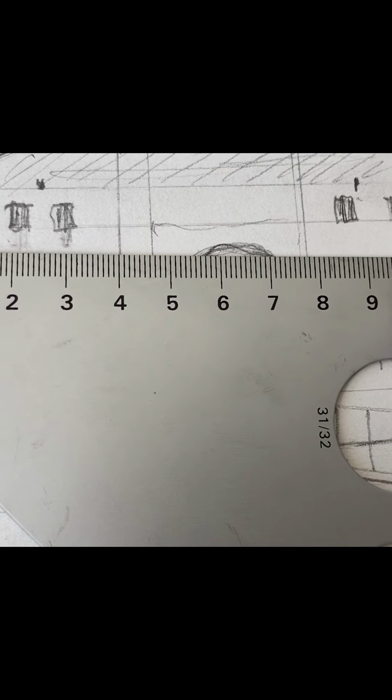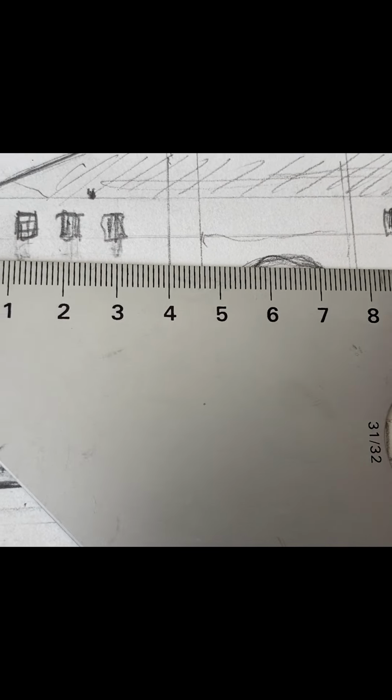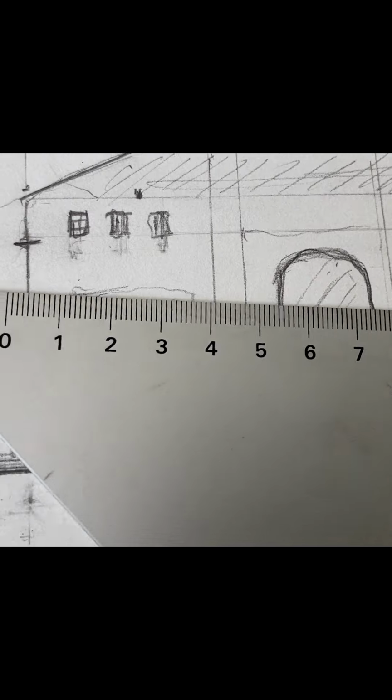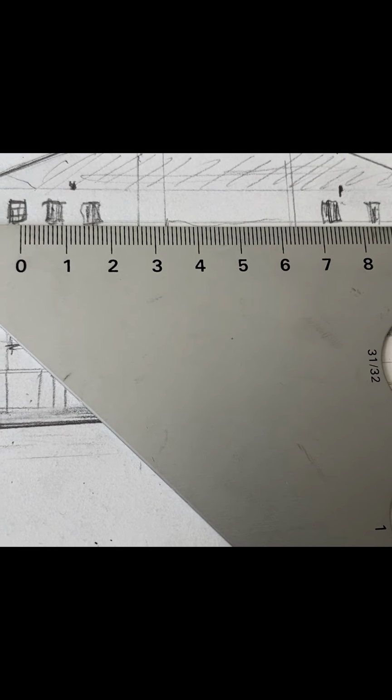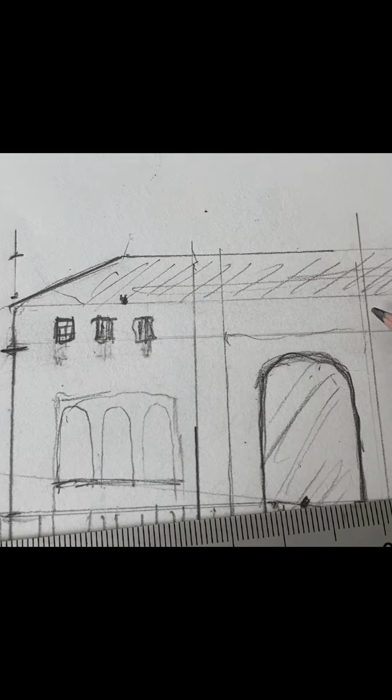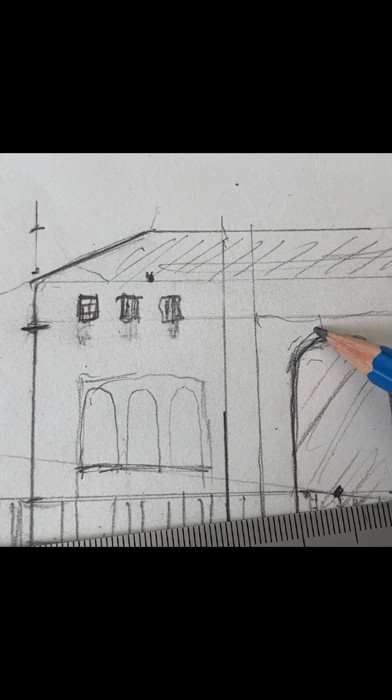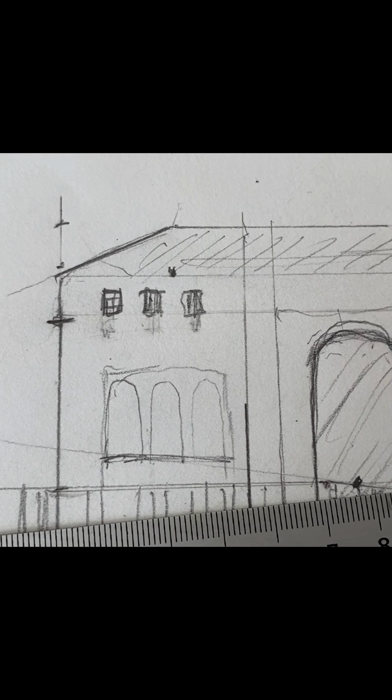Quickly sketched in the windows, and I could probably erase them and do a better job at making them square and look nicer. And I was like, okay, right below the windows is the pitch of this little entryway.